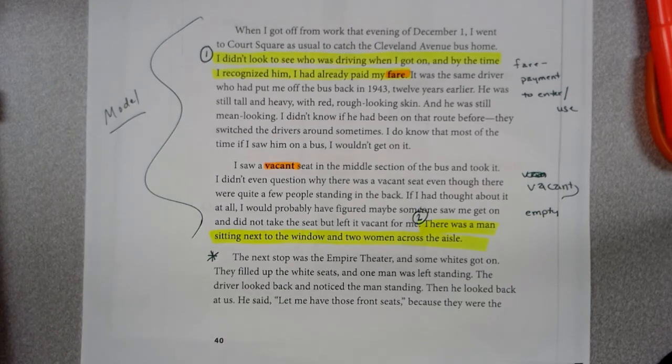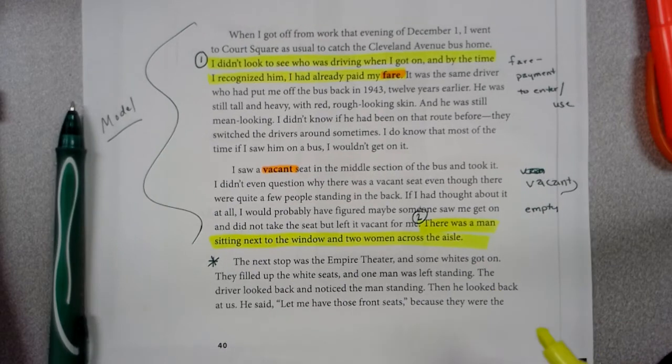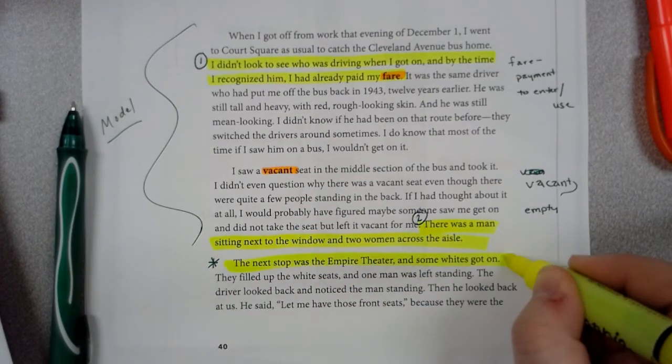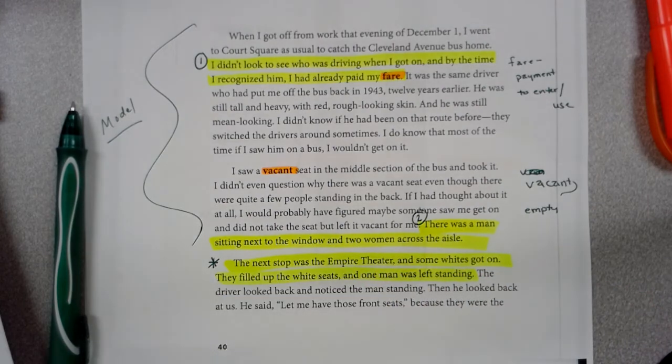All right. So, number 3: Why do you think she included this information? The next stop was the Empire Theater, and some whites got on. They filled up the white seats, and one man was left standing. That's a detail that Miss Parks included. That detail tells us why the bus filled up.